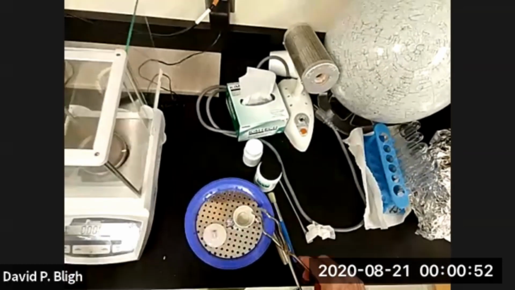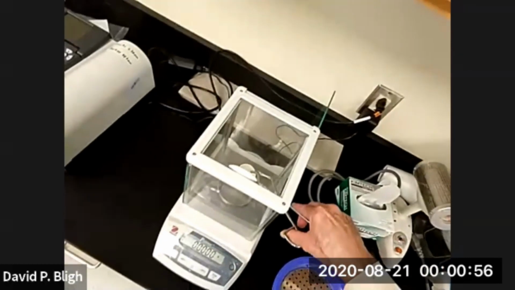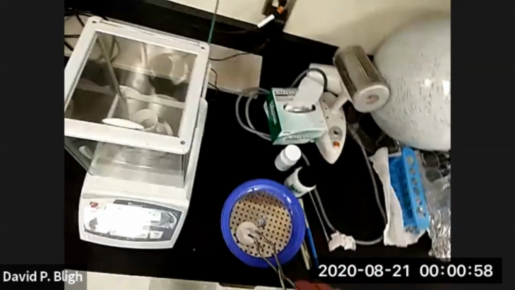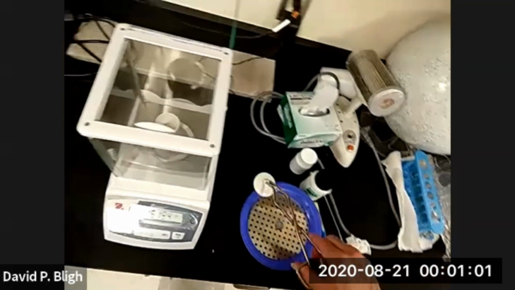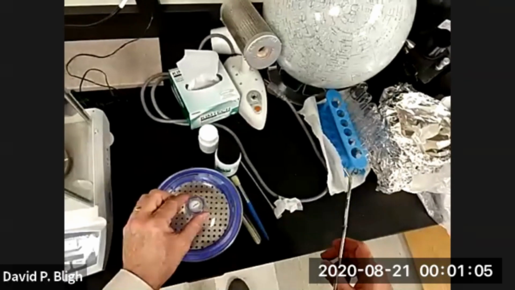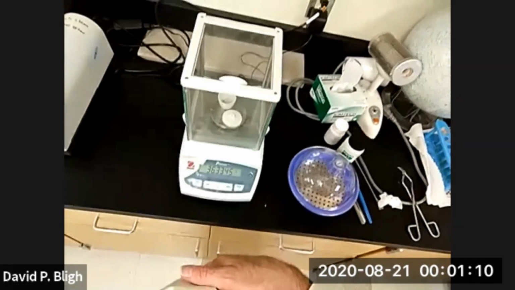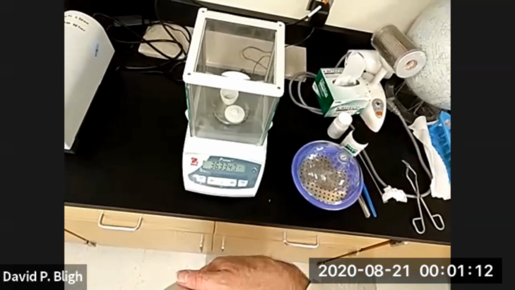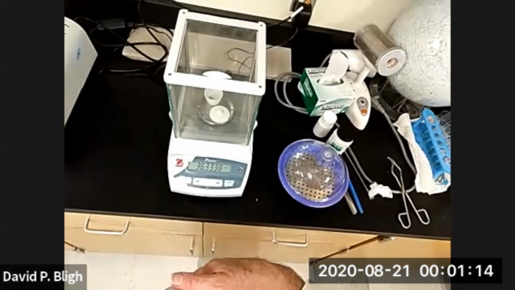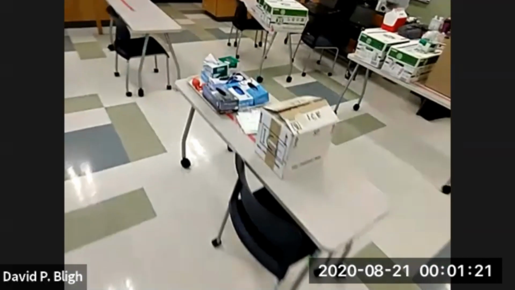Now we're going to get the mass of the crucible with the heated product inside. Okay. Hopefully it'll settle down. If not, we'll just have to guess. 36.3339.